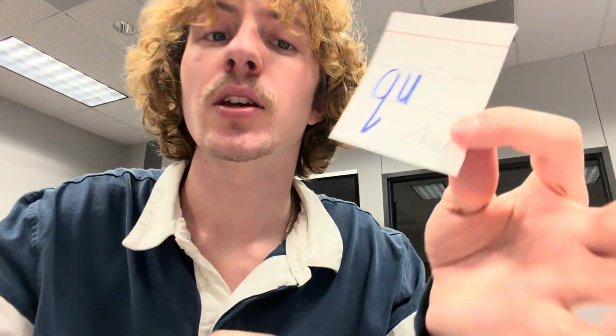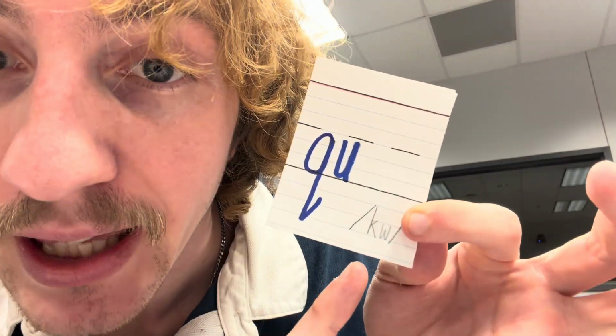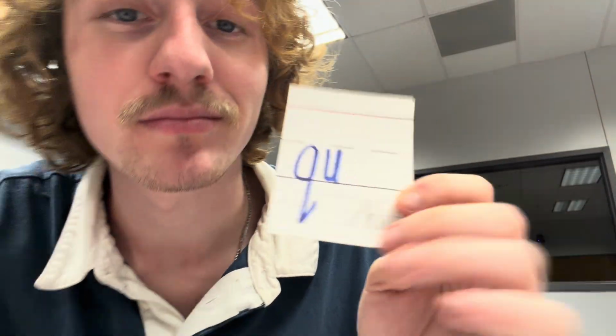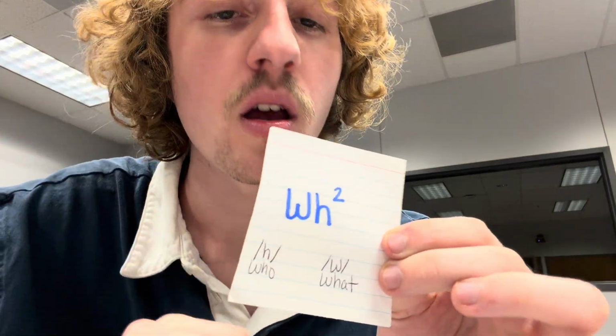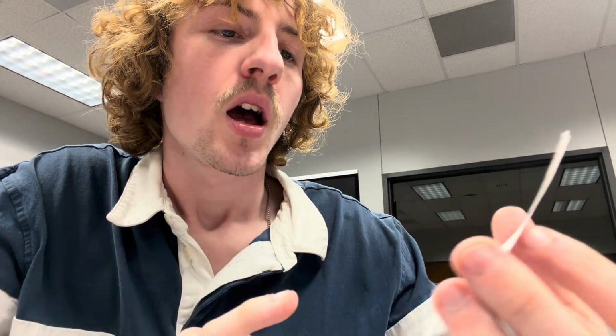Next we have QU. So this is like queen, which sounds like KW. We have WH, 2, because it has two sounds. I wonder why we haven't done that for all of the other ones that were given multiple sounds. But that's because they were long and short vowel.